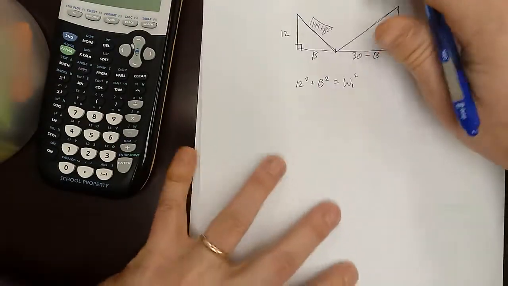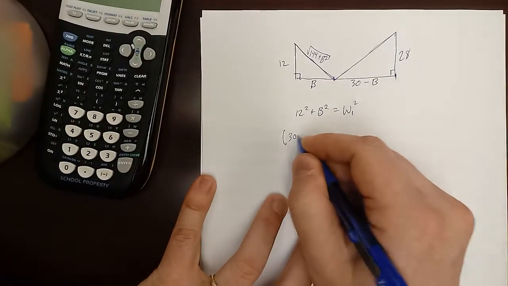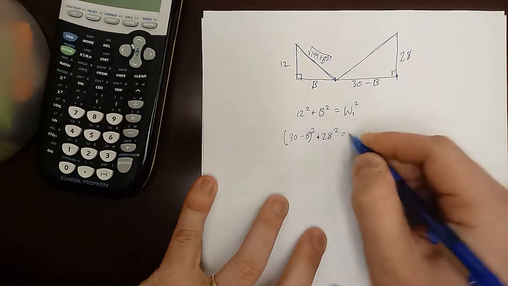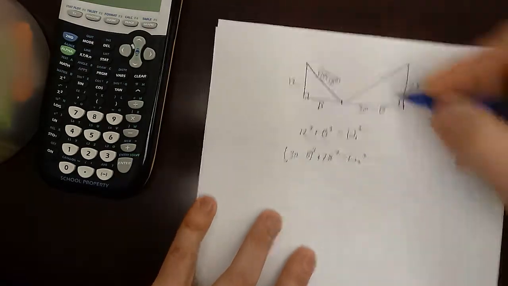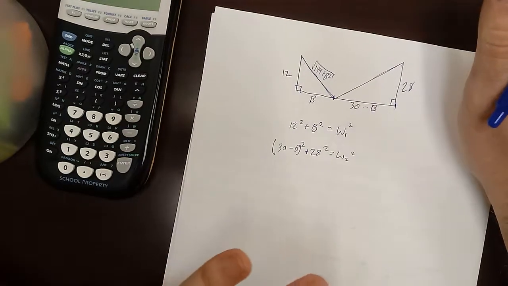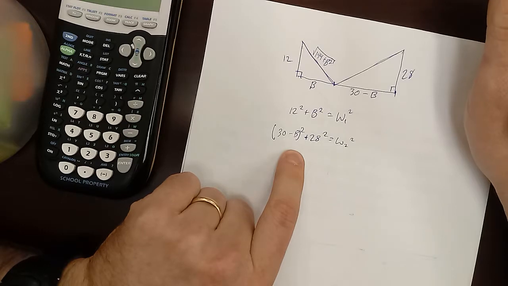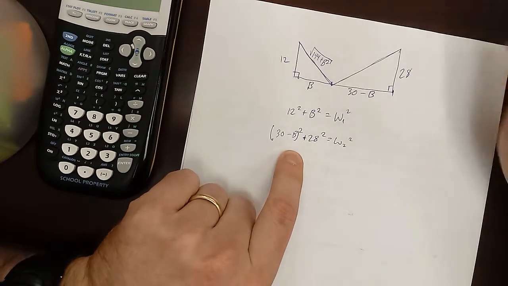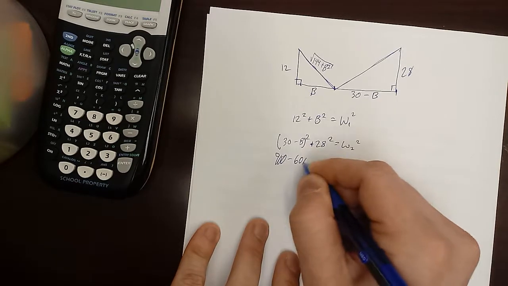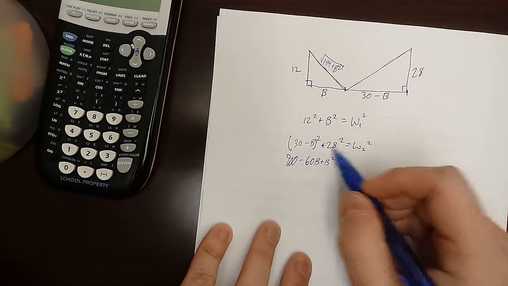So for wire 2, I can say, well, if I take my 30 minus B and square that, and I add that to 28 squared, I'll get my wire 2 squared. So then wire 2 is going to be a square root of that. Oh, wait, hold on. Maybe I should clean this up first. That might make life a little bit easier, kind of like we did earlier in the video. So that's 900 minus 60B plus B squared plus, okay.